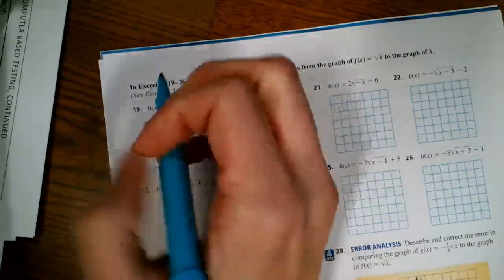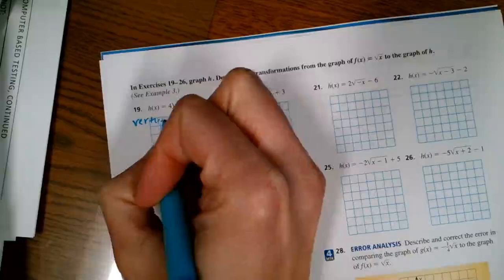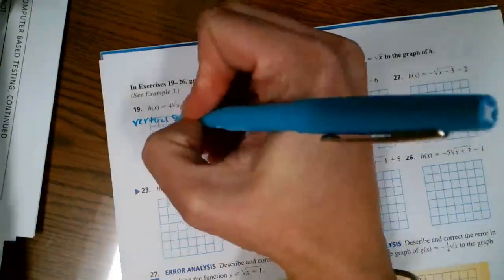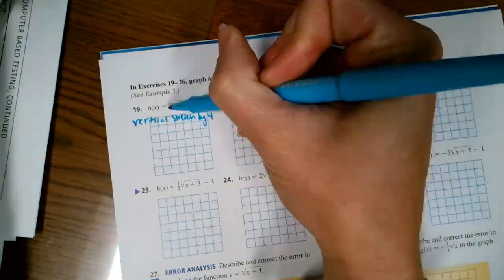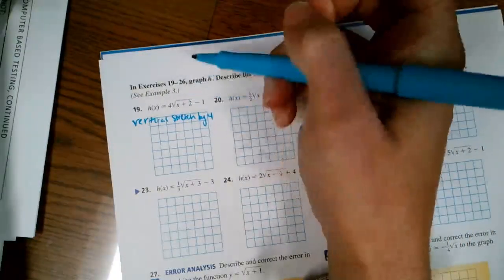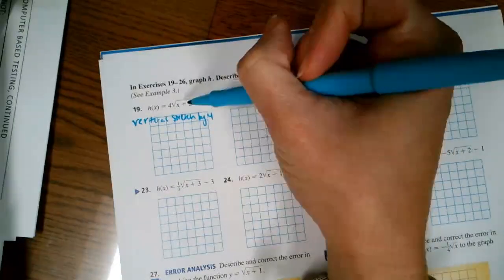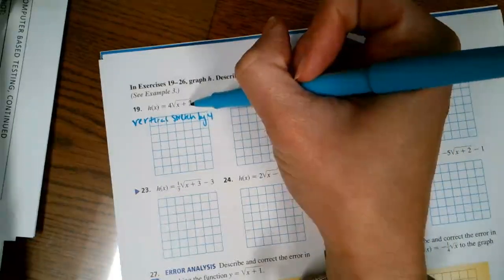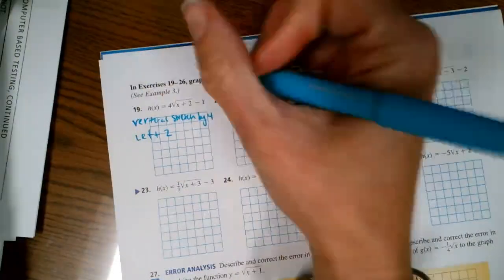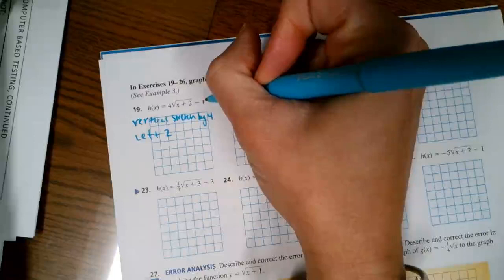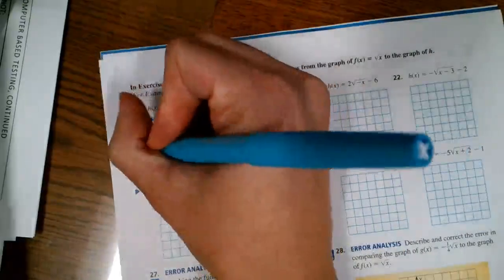So this 4 on the outside is a vertical stretch by 4. That's on the outside. The +2, that's on the inside. Remember, inside you do the opposite of what's happening. So this +2 moves it to the left 2. This -1 is on the outside, so that's going to affect the y. That's going to go down 1.